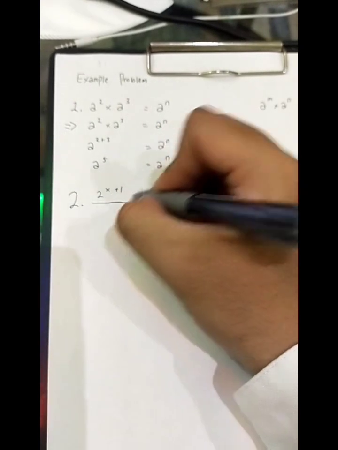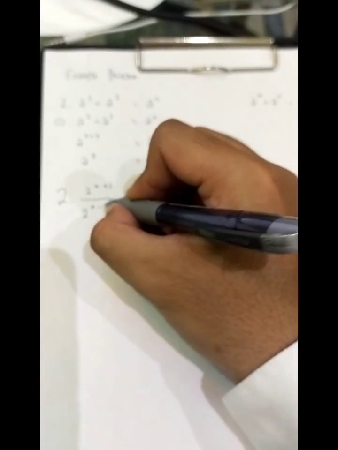So we're heading to number 2. Number 2 is 2 raised to the power of x plus 1 divided by 2 raised to the power of x minus 2.